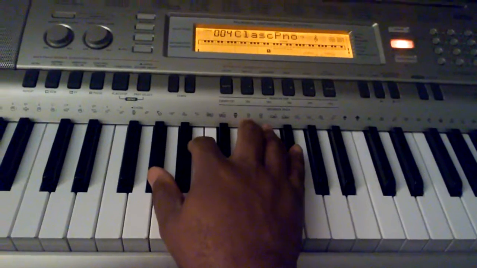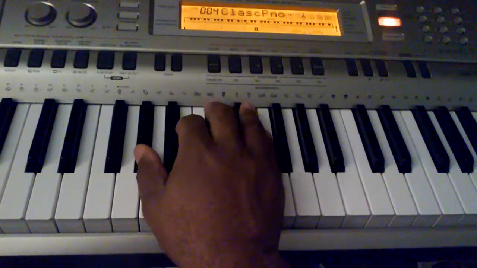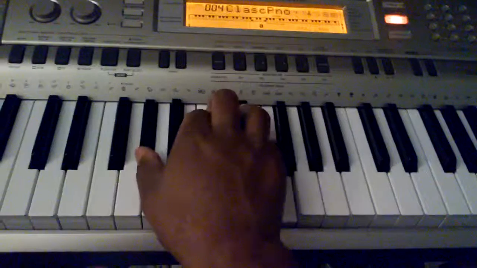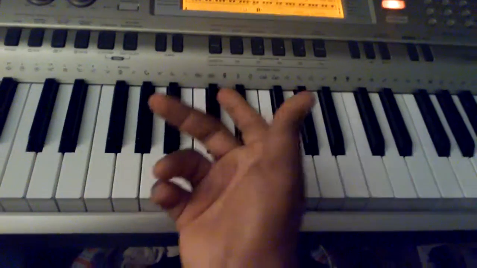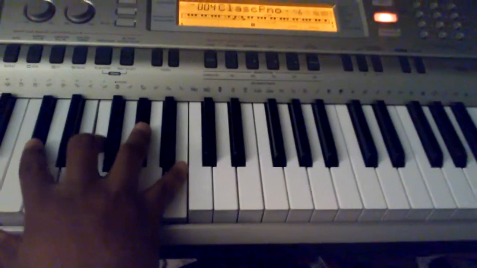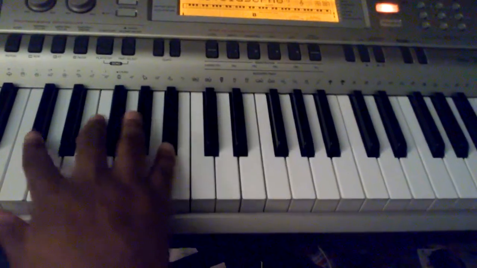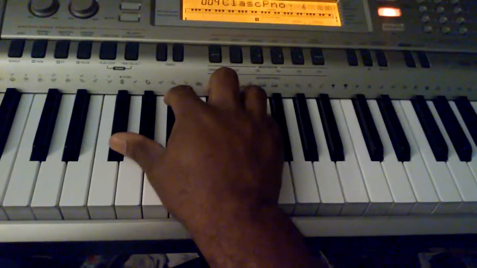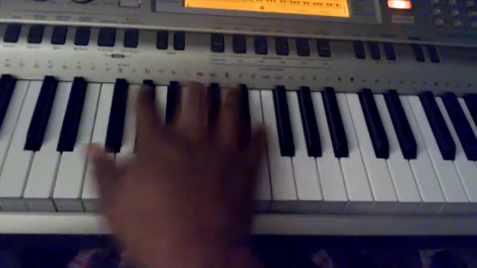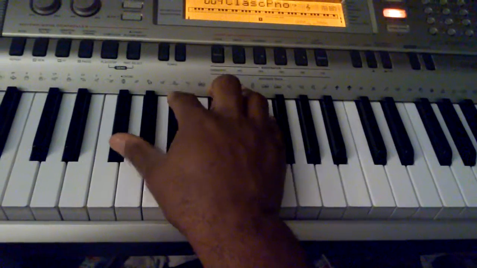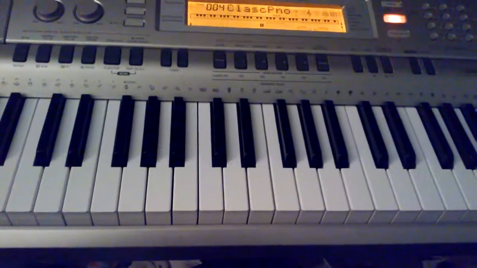Then, modulating again to the subdominant key, you have minor 7. This would normally be the 1 chord, but since it's a dominant 7, it's actually a secondary dominant. This is the dominant of the subdominant. More clearly, it's a dominant 7 chord. Then you have the major 9, built on the 4th scale degree.